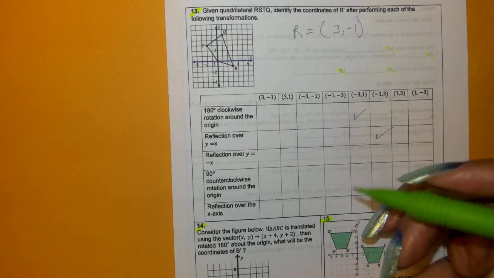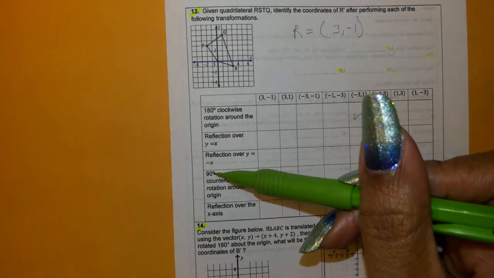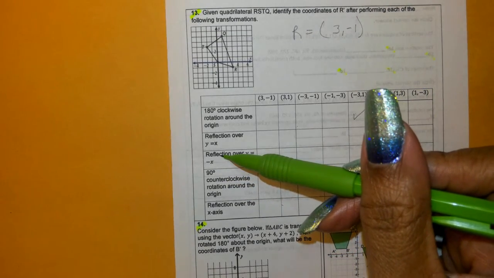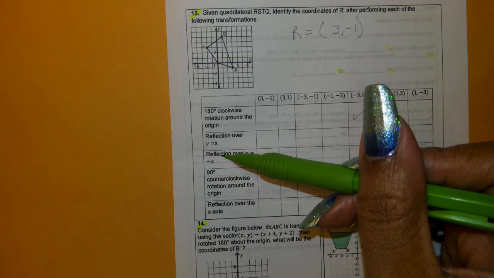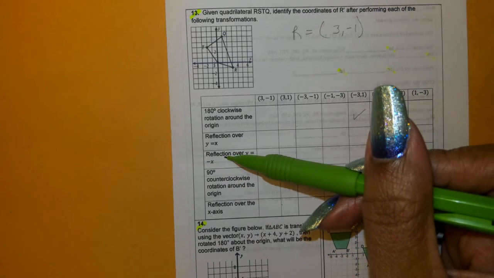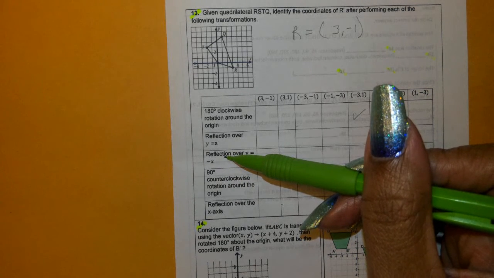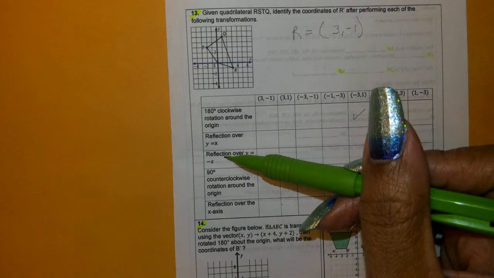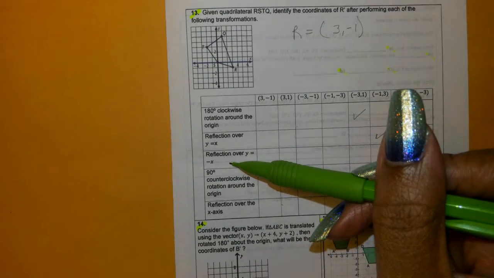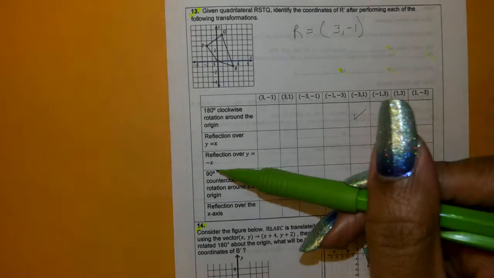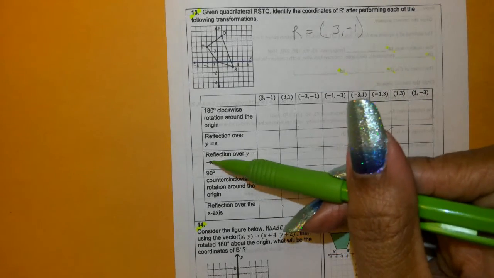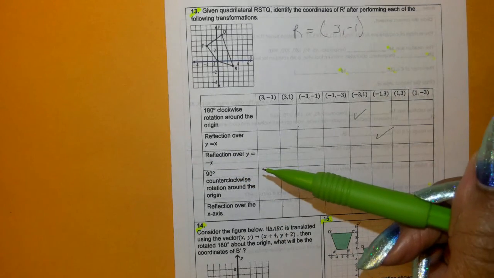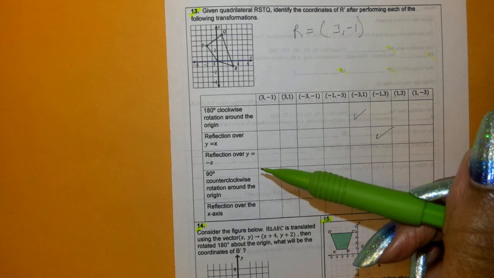Now, when we have y equals negative x, remember what happens here is that they flip and that they both are negated. Now, again, y'all, you can go to the reflection notes to see what I'm talking about if you don't remember off the top of your head. So, flip and negated. So, since they're flipped and both negated, then what we end up with is 1, comma, negative 3.